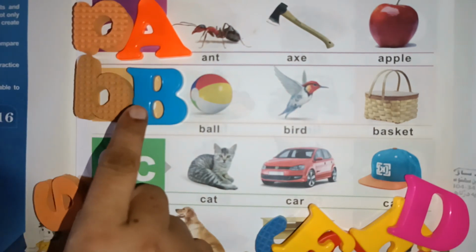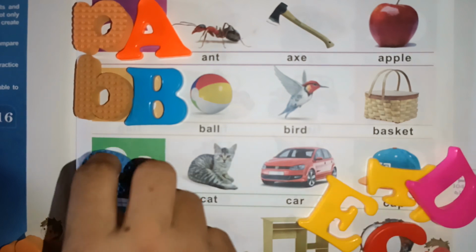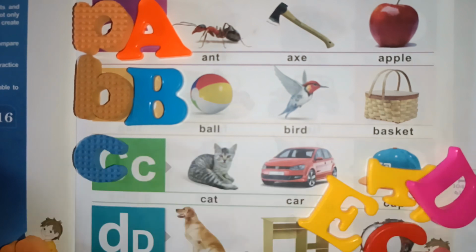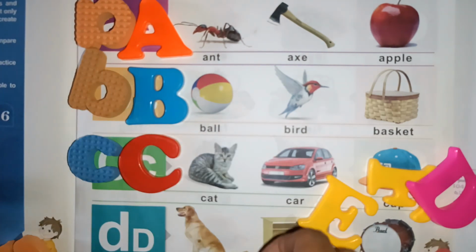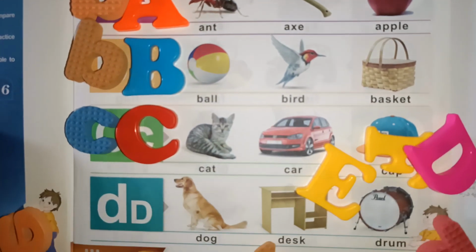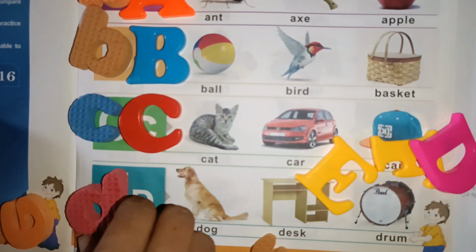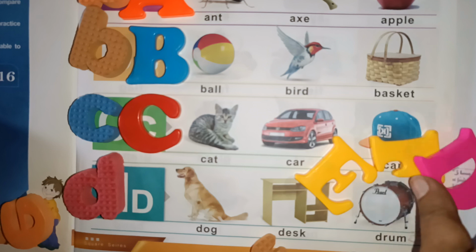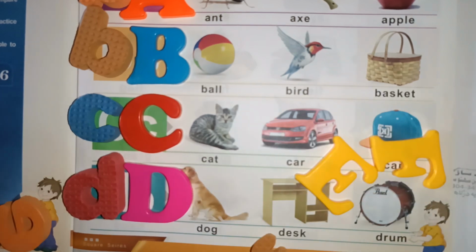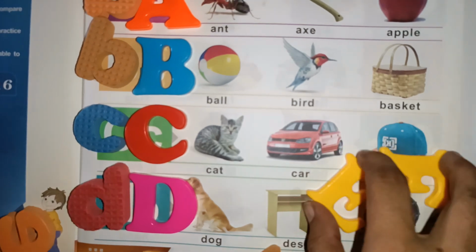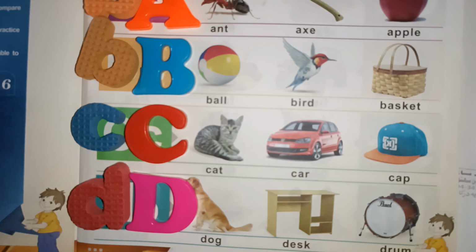A. B. Where is the small c? Here is the small c. And a capital C. Wow, great. Now here is a small d. Where is the capital D? Here is the capital D. We are arranging these letters. Now the sounds of these letters.